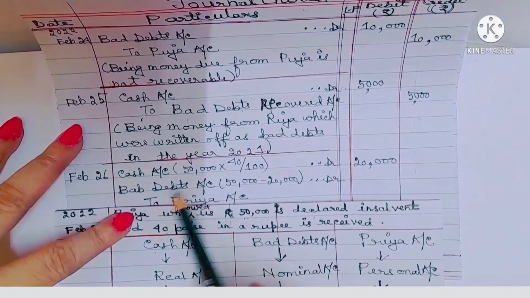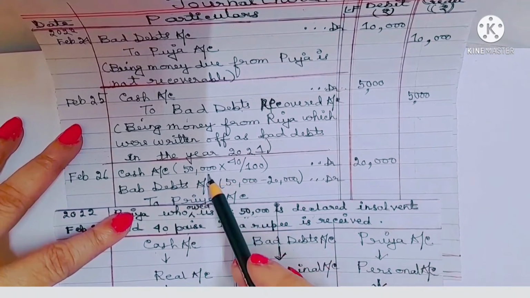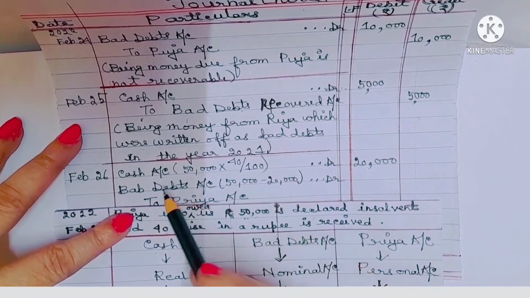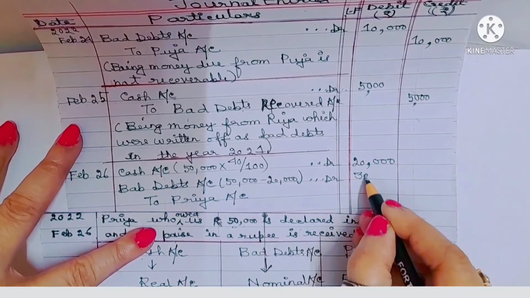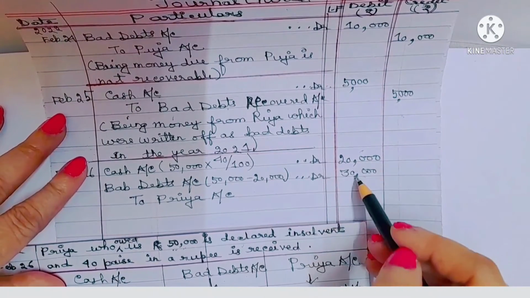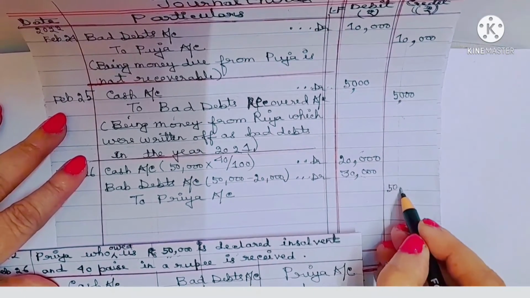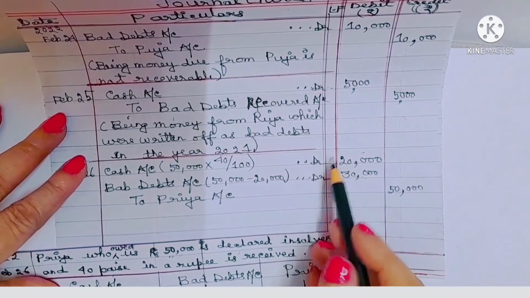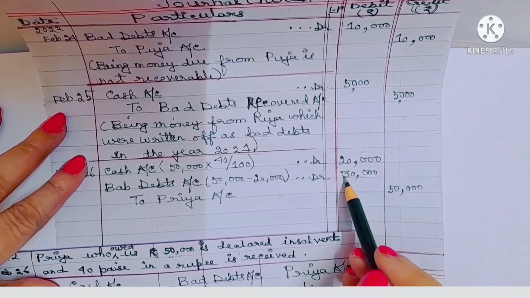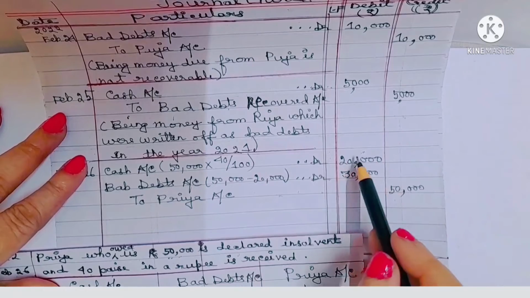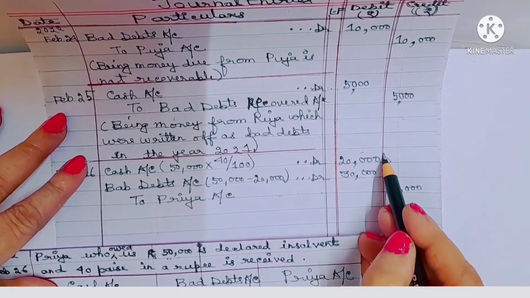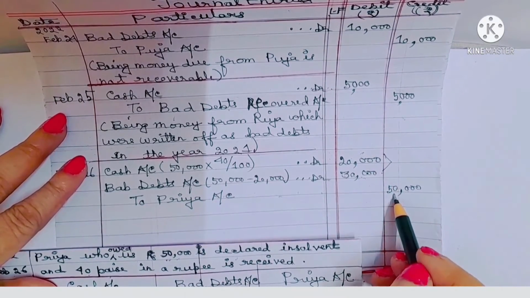How much is she giving? In cash account we have received 20,000 from her. So 50,000 minus 20,000, 30,000 is a loss for the business. That is bad debts. 30,000 is a loss for the business. So add up this total, 20 plus 30, 50,000. Always remember, debit side total should be equal to credit side total. And Priya account credit, 50,000. This is 20 plus 30, 50,000, and this is also 50,000.